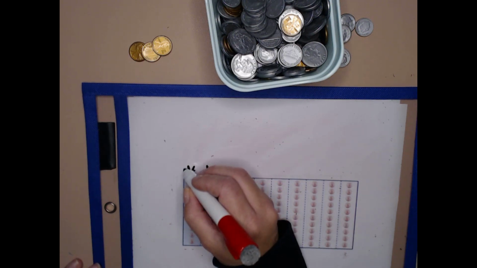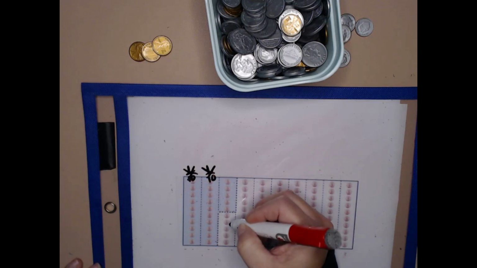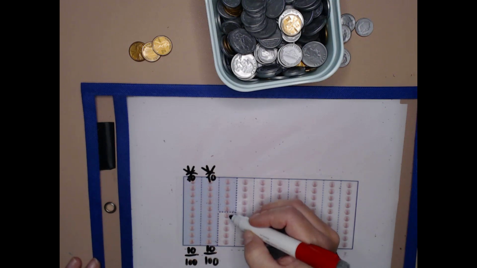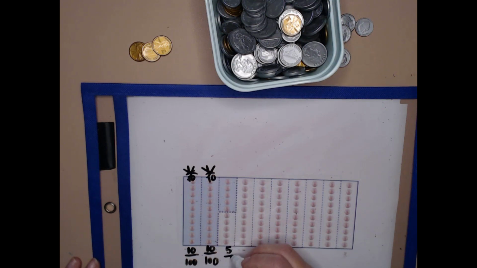So instead of labeling it by tenths, because I can't call this a whole tenth, what if I labeled it by 10 100ths, 10 100ths, and instead of 10, I have 5 100ths. So now you can see that I have 10, 20, 25.